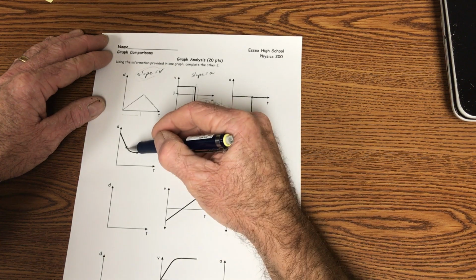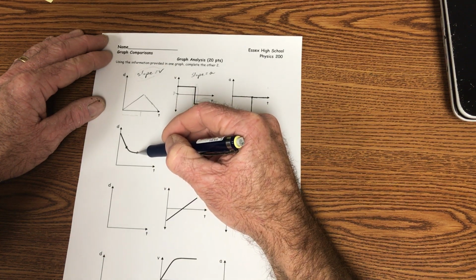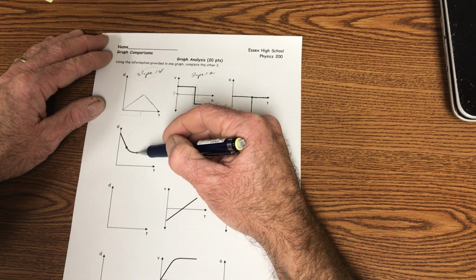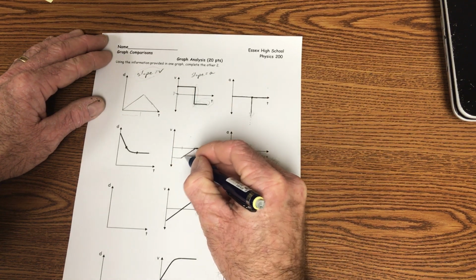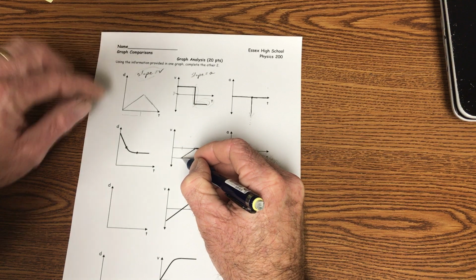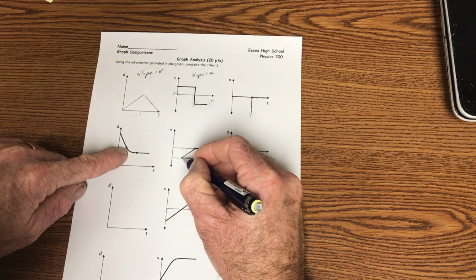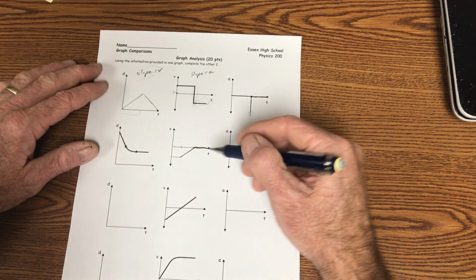Then in this part, I've got a negative slope, but it's getting less negative until it fades into no slope at all. Strong negative, weak negative, then zero. So the velocity is going from negative, pretty large magnitude negative, to smaller magnitude negative to zero.